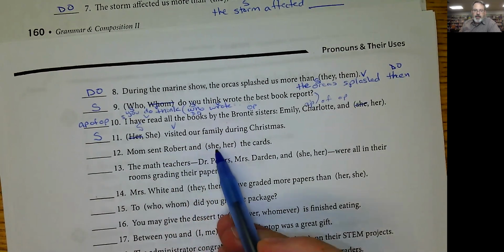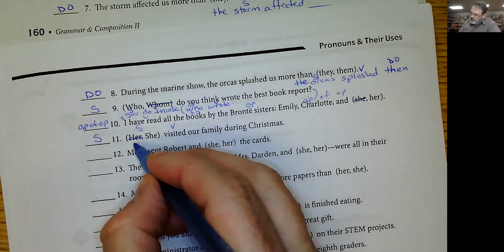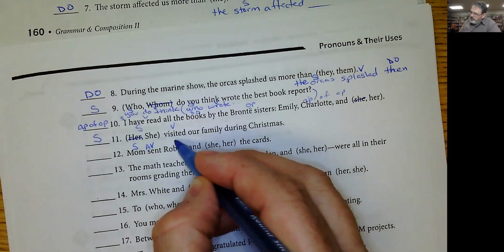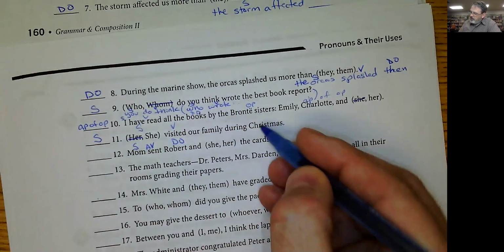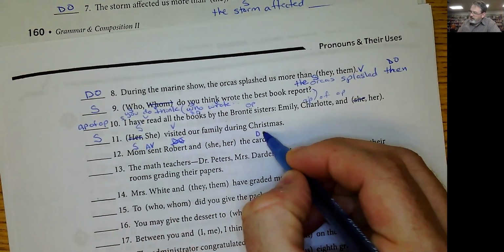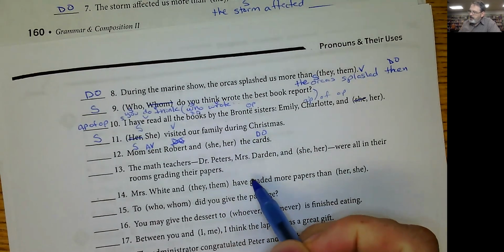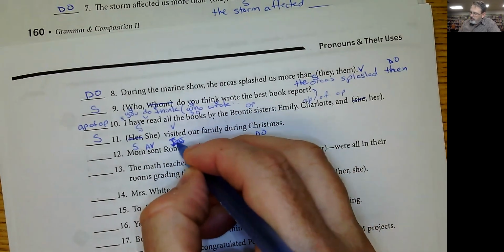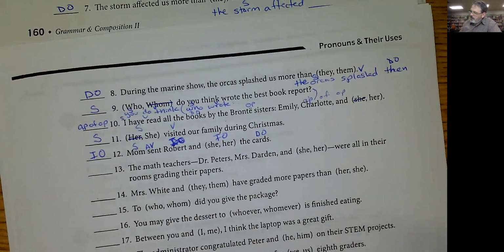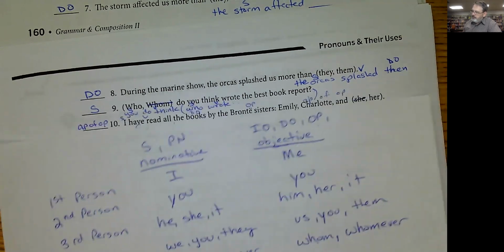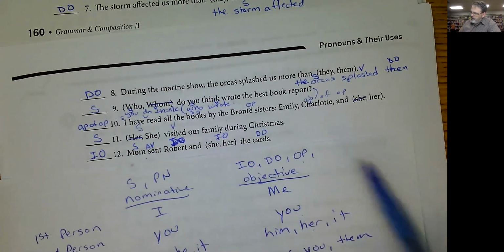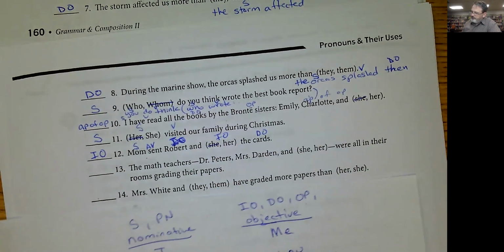Mom sent Robert and she or her the cards. Mom is the subject. Sent is the verb. And that's an action verb, so this is a direct object. No, I'm sorry, it's not, because what did she send? She sent cards. That's the direct object. Who received the direct object? Well, Robert did. That's an IO. And then she is an IO as well. So that's going to be IO. Indirect objects are objective case. Okay, so we're looking to choose between she and her. It's going to be her, so cross out she.